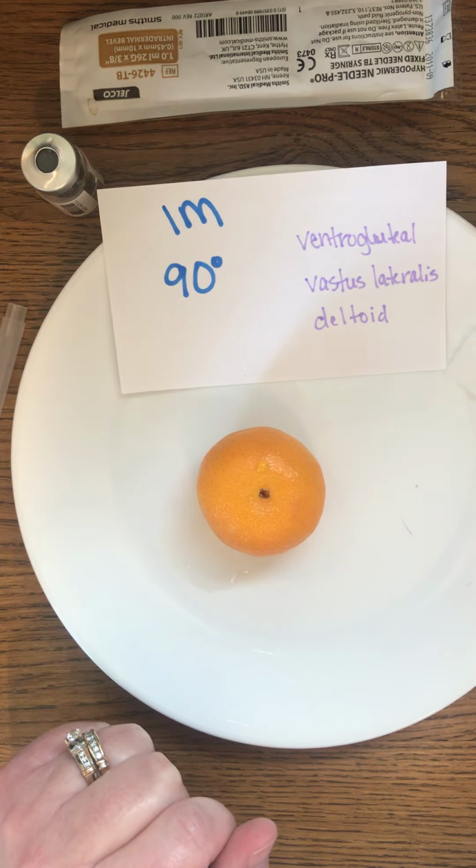There are 3 sites that we give intramuscular injections. The first is the ventral gluteal, which is kind of on the side of the hip area. The vastus lateralis, which is going to be in the thigh muscle, and then the deltoid, which is in the arm. So do take some time to learn those sites and learn how to locate those sites, and that is in your Taylor book.